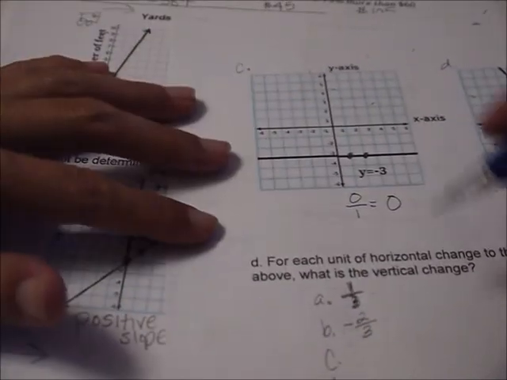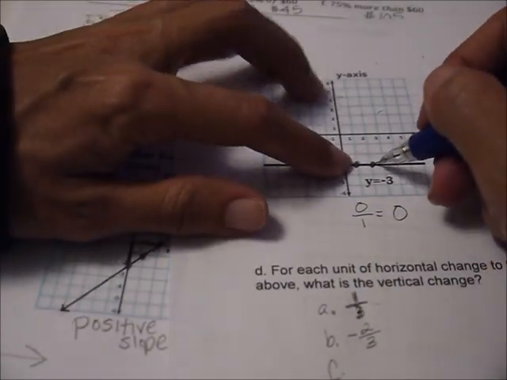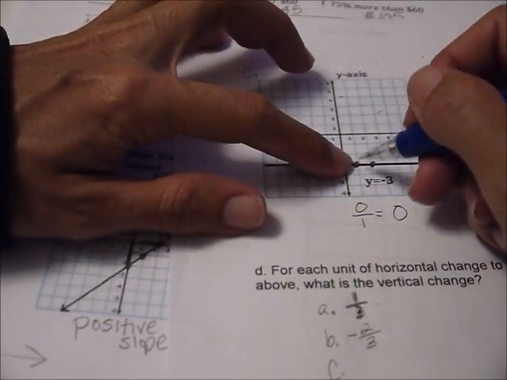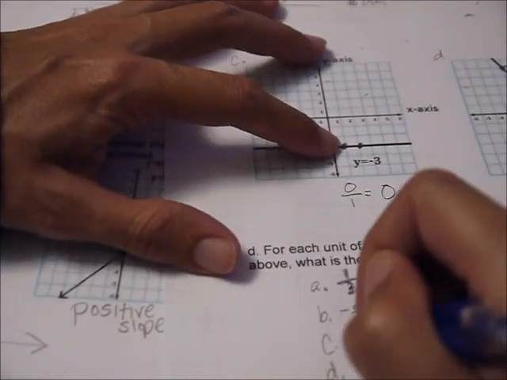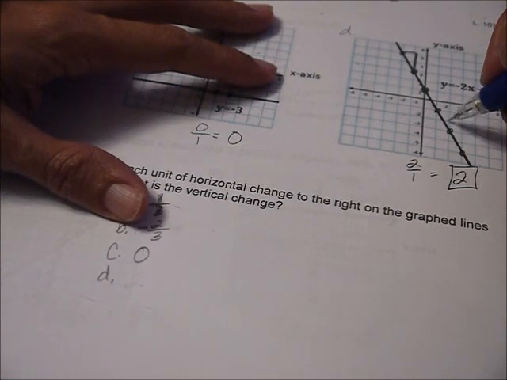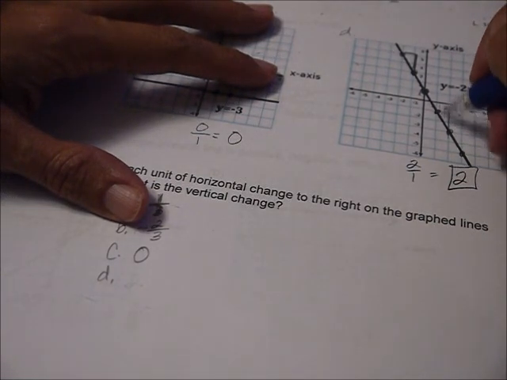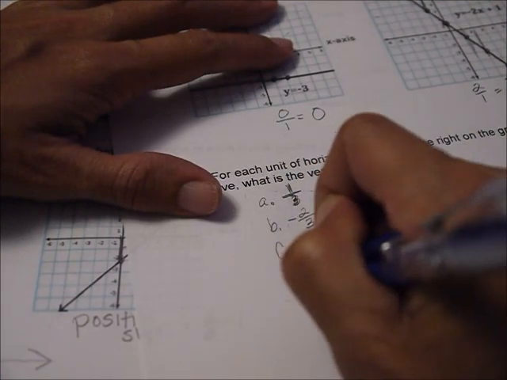Okay, this one, between one horizontal unit, what was the vertical change? The vertical change was 0, right? And this one, if between 1 unit, it goes down 2, right? So we're going to say negative 2.